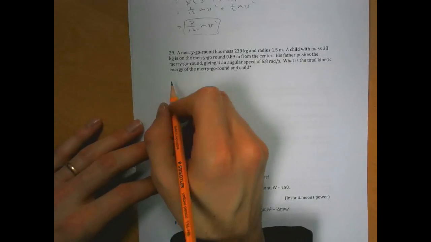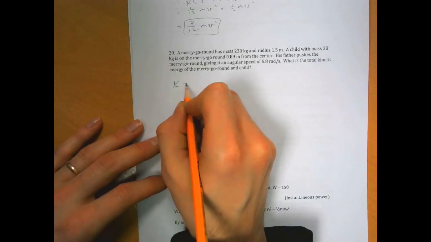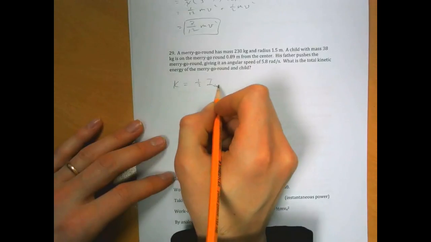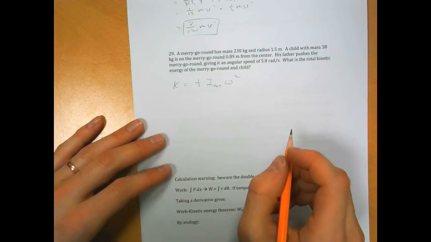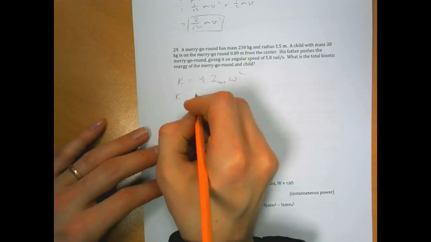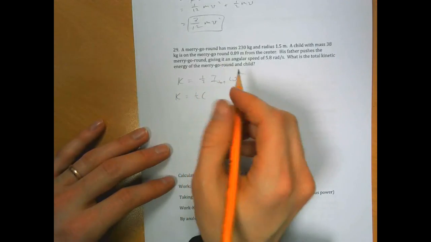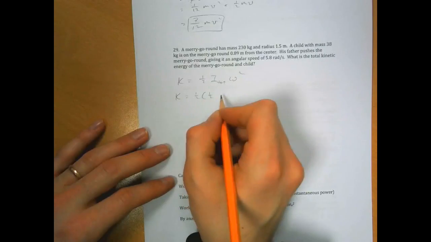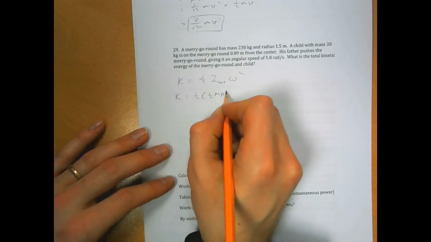Here's another example. A merry-go-round has mass 230 kilograms and radius 1.5 meters. A child with mass 38 kilograms is on the merry-go-round 0.89 meters from the center. His father pushes the merry-go-round, giving it an angular speed of 5.8 radians per second. What is the total kinetic energy of the merry-go-round and the child? Well, this is all a rotating system, so the total kinetic energy is 1/2 total moment of inertia times omega squared. The best approximation for the merry-go-round is a solid cylinder, so its moment of inertia would be 1/2 mr squared.